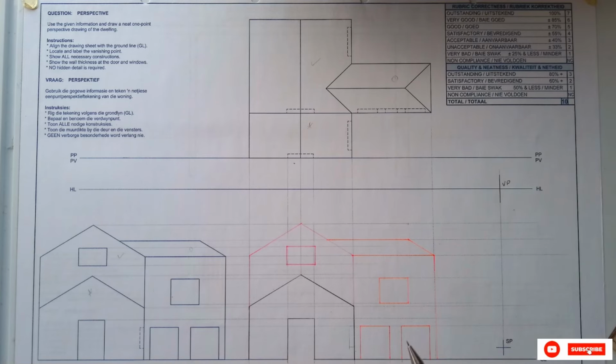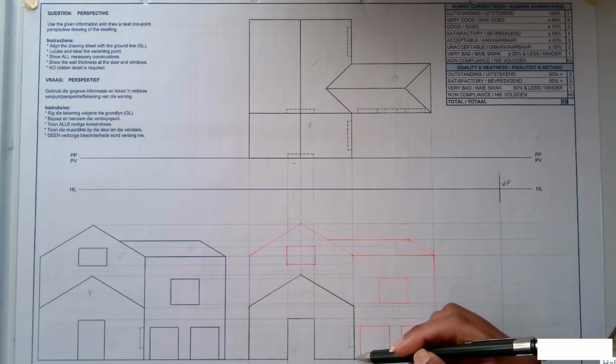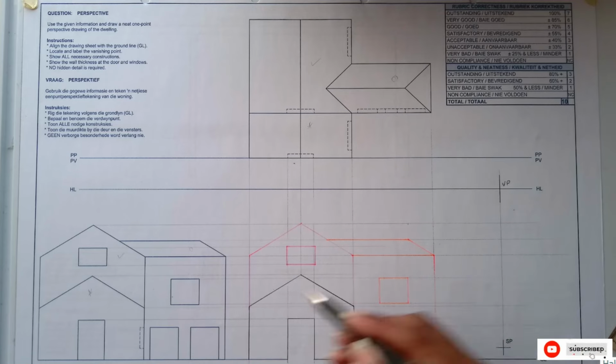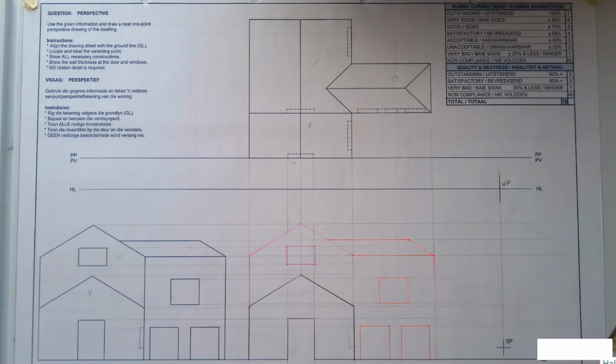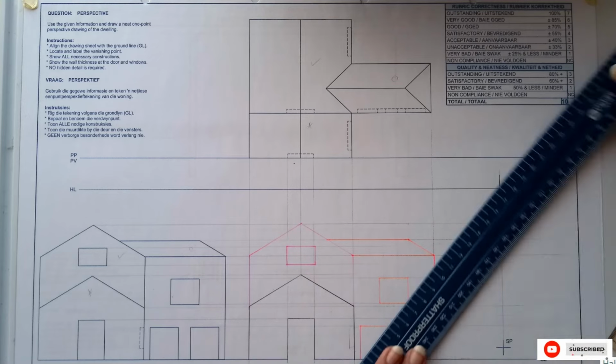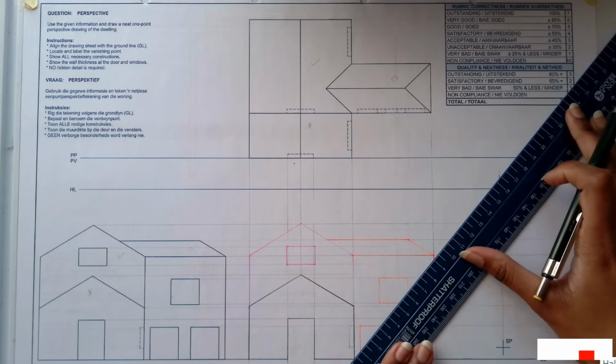We're now going to start with finishing off this piece by taking our roof point to the vanishing point. So basically 1, 2, 3. This one is at the back, so it's not visible. So we're going to start with the wall.